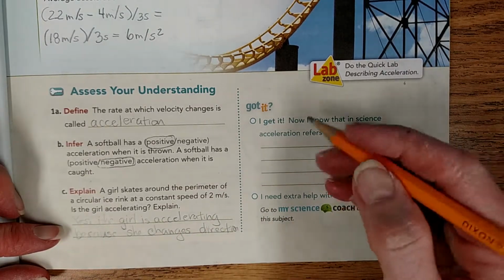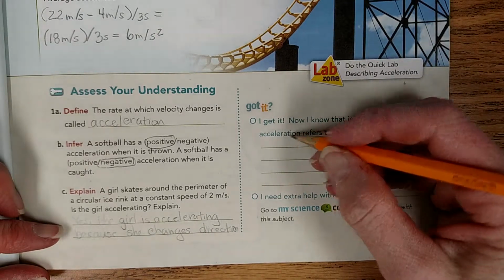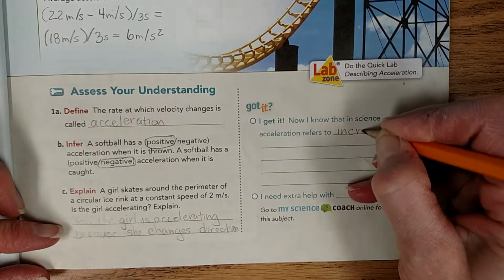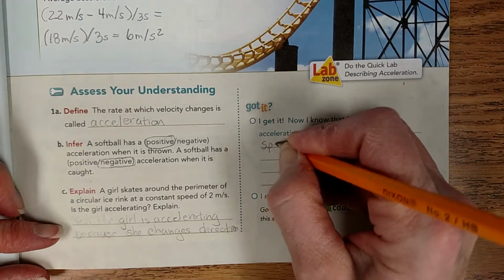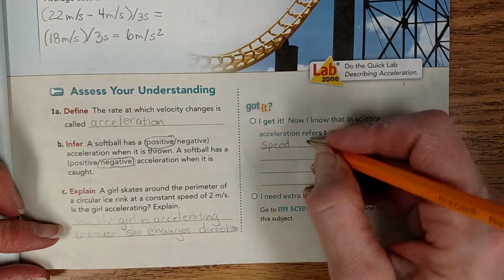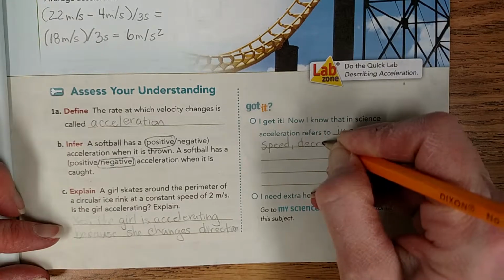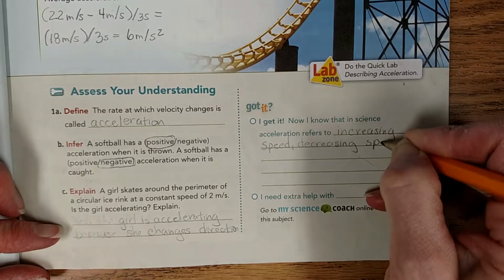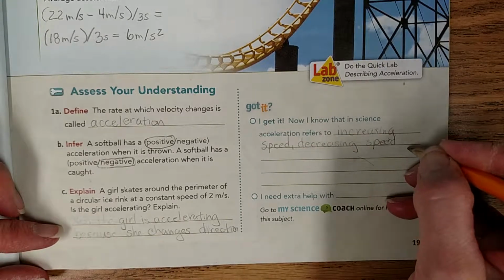And now I get it. Now I know that in science, acceleration refers to increasing speed, decreasing speed, and the last one is changing direction.